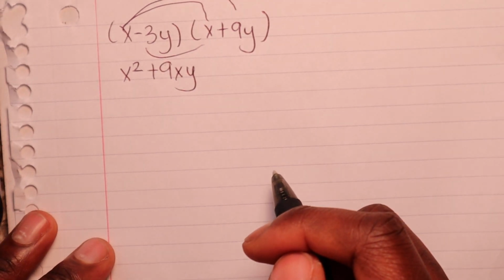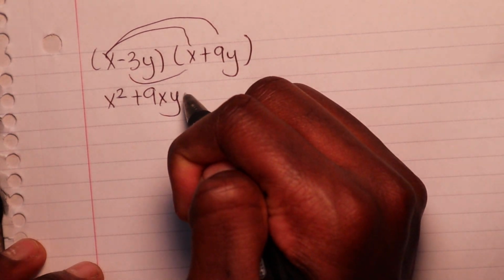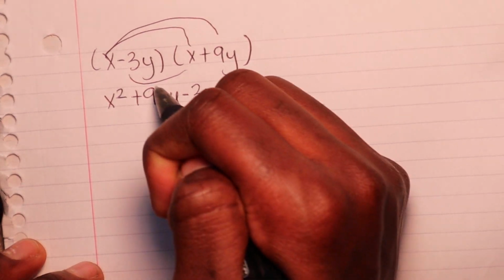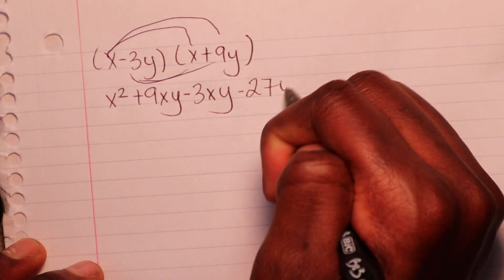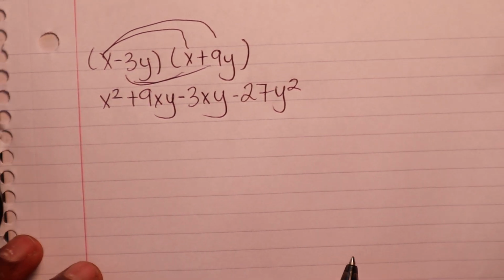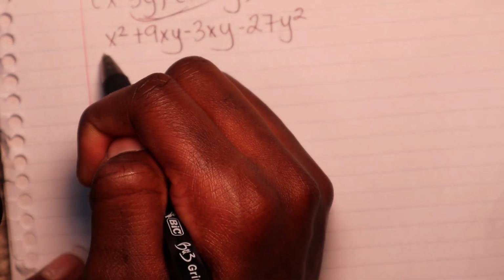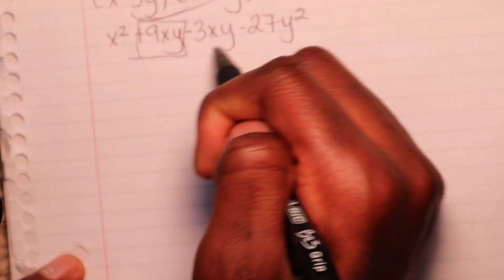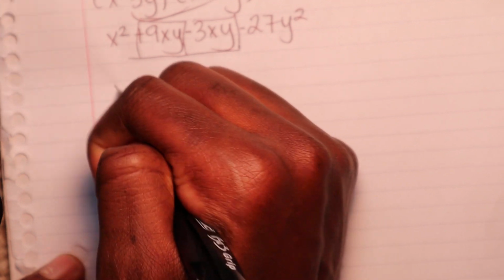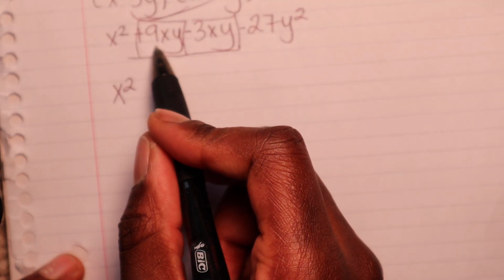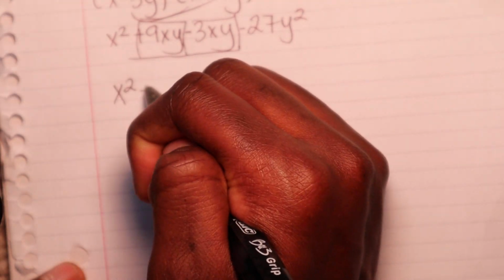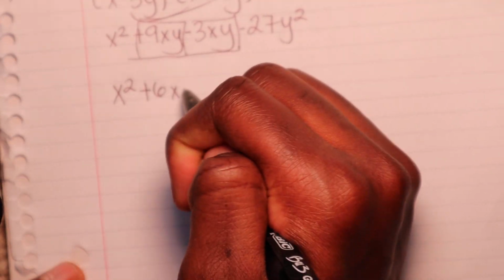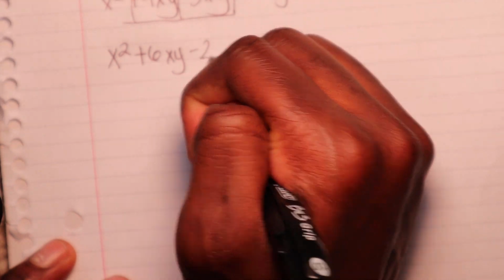This is a negative, because we're just doing the FOIL method, you get negative 3xy, and then you get negative 27y squared. So let's say you have something like this. Then like terms, you have this right here and this right here. You'll get x squared. This is basically saying 9 minus 3, so you get positive 6, and you just add the variables, minus 27y squared.